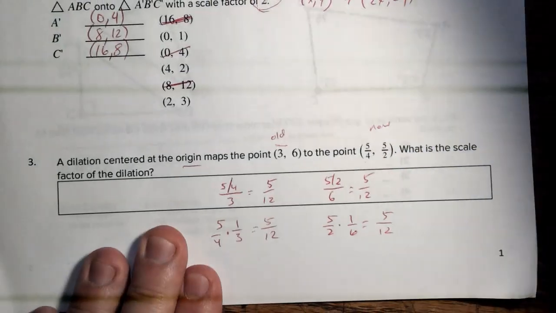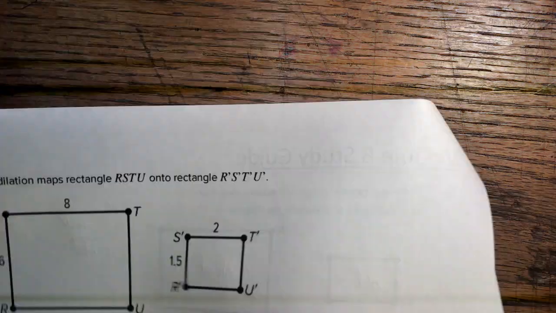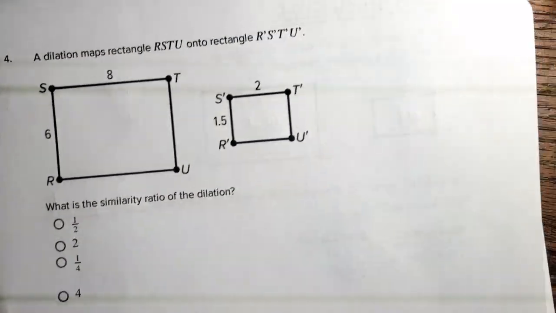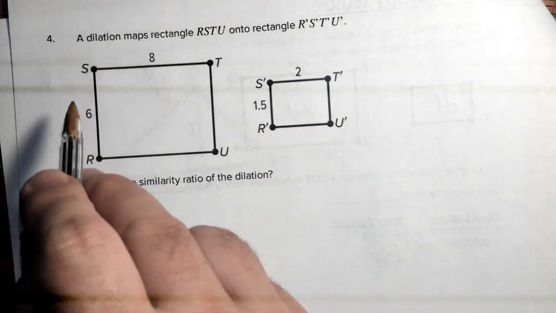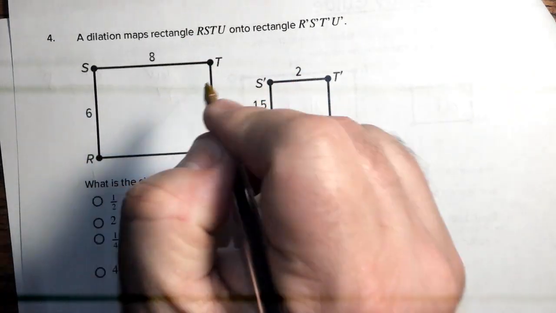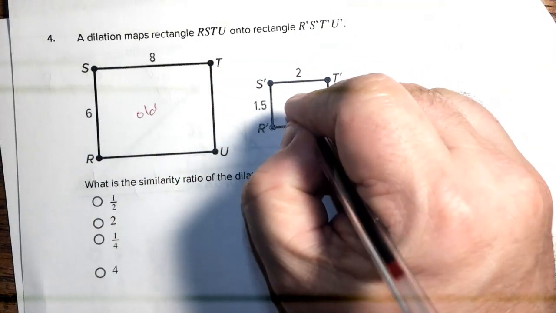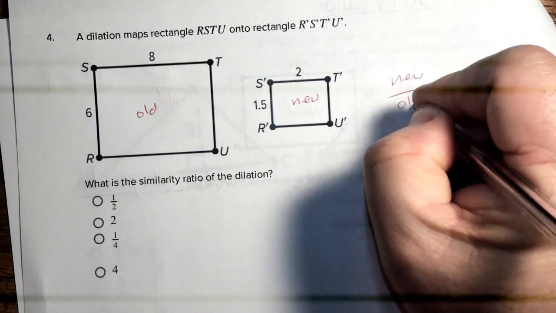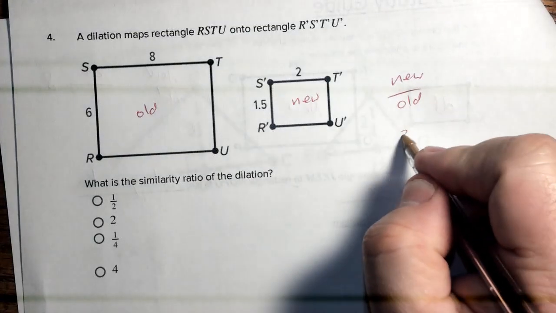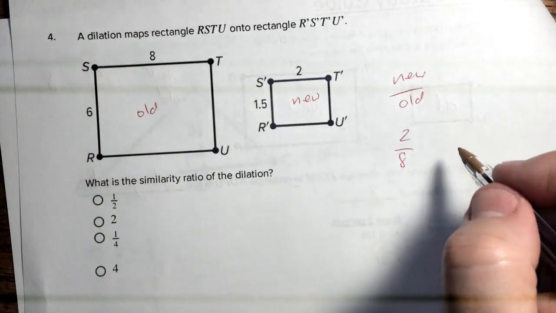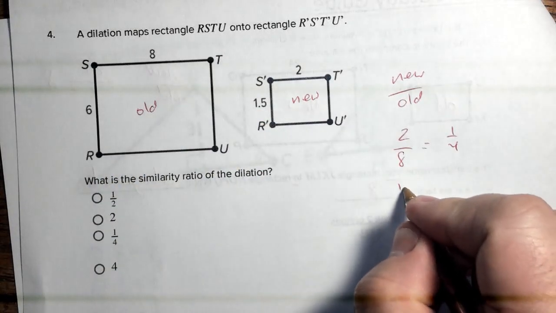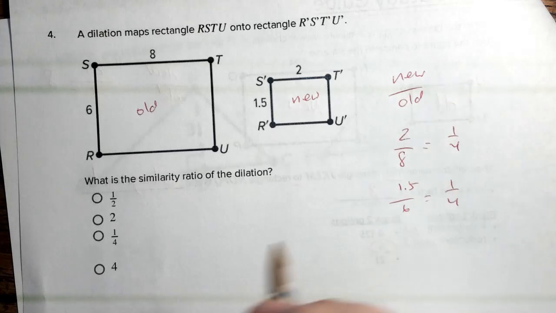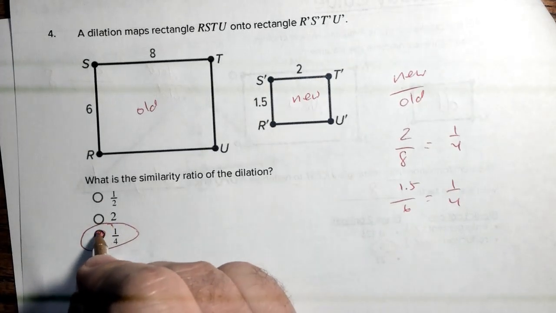All right, flipping over to page 2. Number 4 at the top of the page. A dilation maps rectangle RSTU, so this maps this onto this. This is old, this is new. New over old. New is 2, old is 8, and that reduces down to 1/4. We also have 1.5 over 6, which also reduces down to 1/4. So our answer here is 1/4.